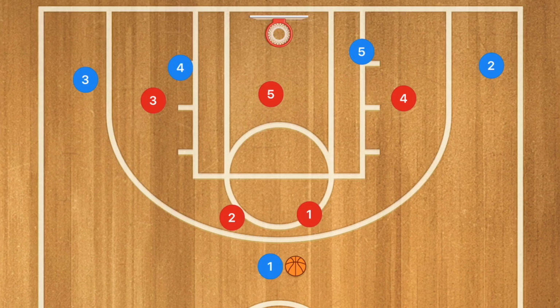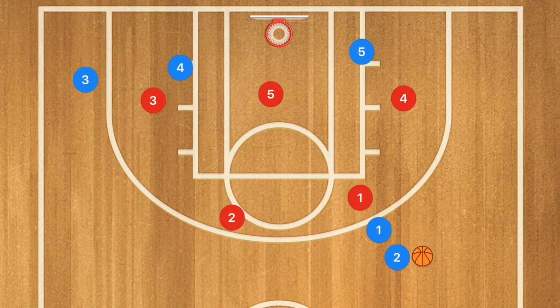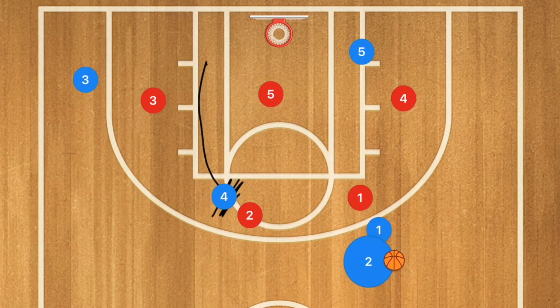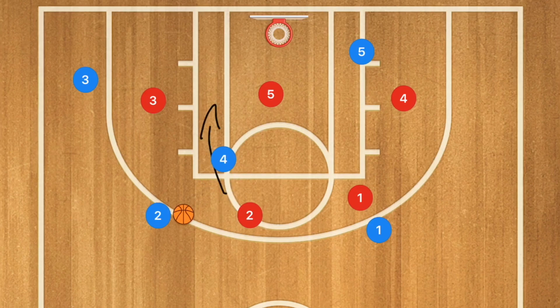So this next play is going to be up against a 2-3 zone defense. What we're going to have is player 1 dribble towards that side, and player 2 is going to receive that ball from player 1. At this time, player 4 is going to be popping up from the post and setting a screen on this secondary defender on the 2-3. Player 2 is going to be using that screen and roll, and player 4 is now going to be rolling towards the basket on the left side of the key.